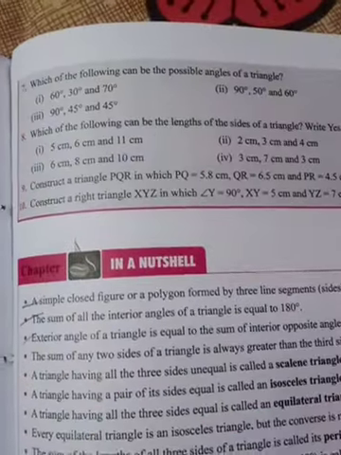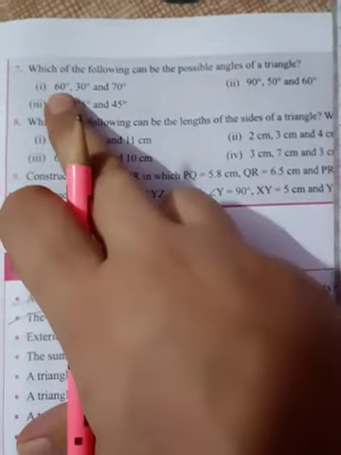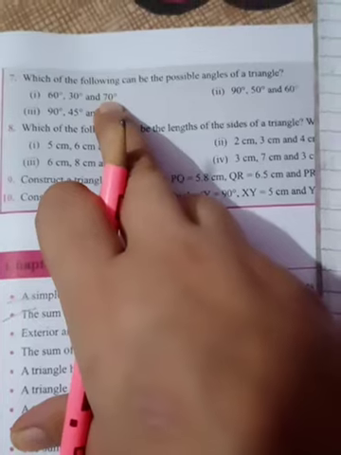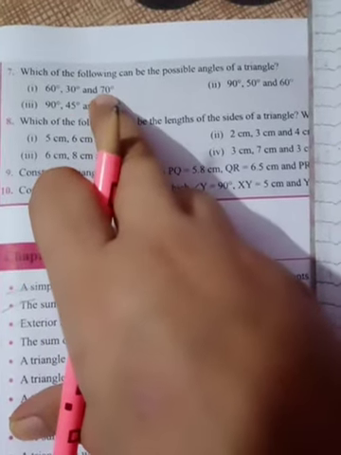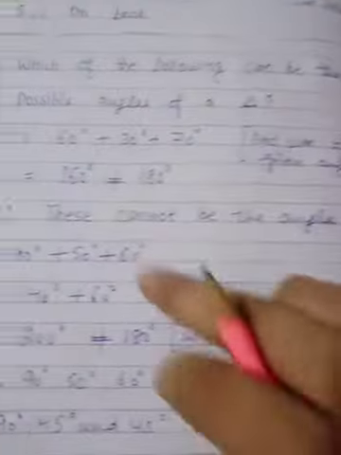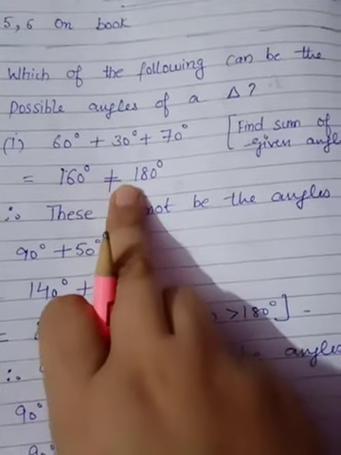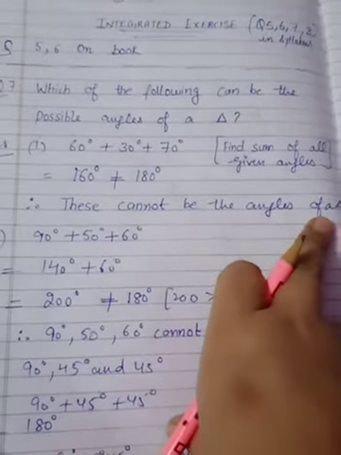Different angles are given, you can add the measures of all the angles and check whether the sum is equal to 180 degrees or not. Because by the angle sum property, the sum of all the given angles should be equal to 180 degrees. Here I have done it for you. The sum of all the angles is equal to 160 degrees, which is not equal to 180. Therefore, these cannot be the angles of a triangle.